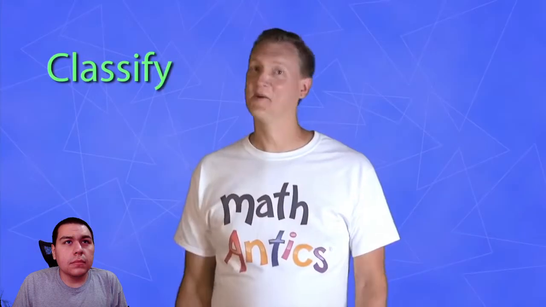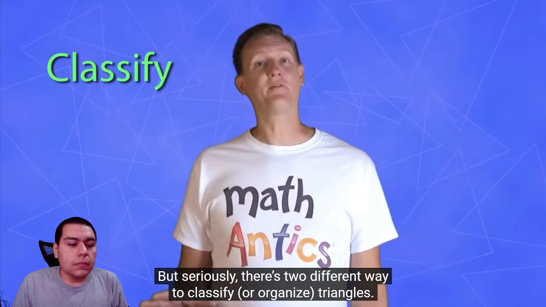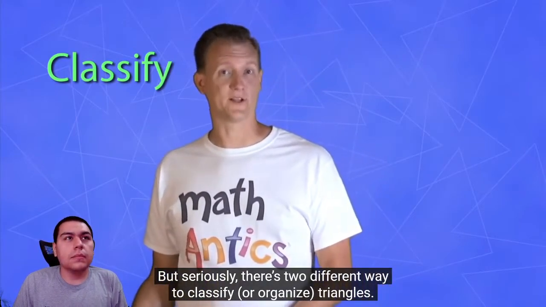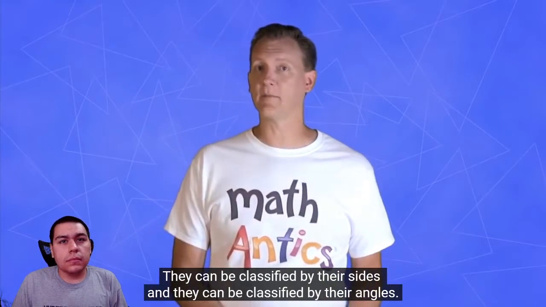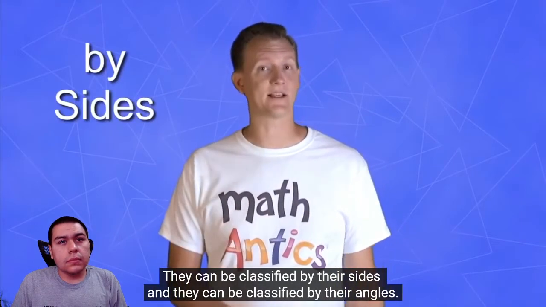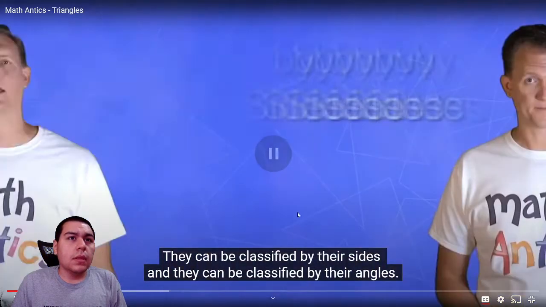Ooh, such a classy triangle. But seriously, there's 2 different ways to classify or organize triangles. They can be classified by their sides, and they can be classified by their angles.